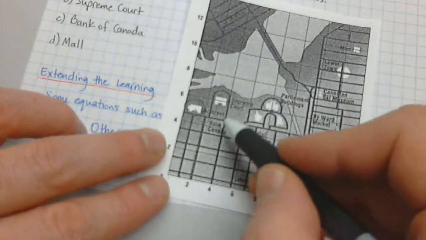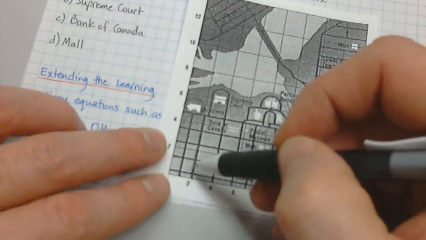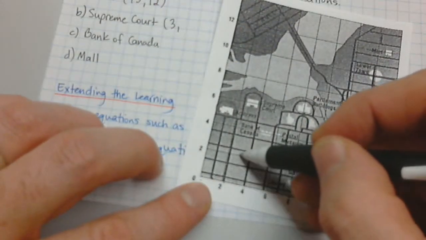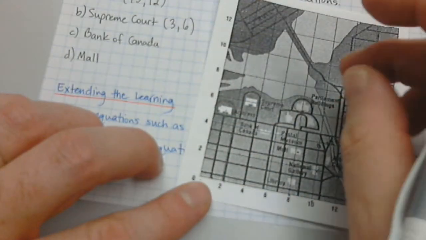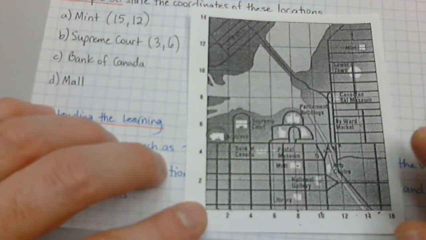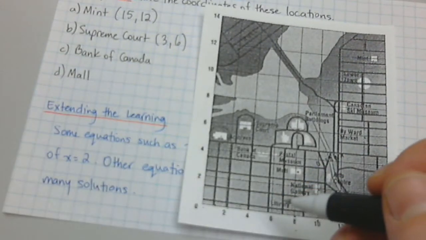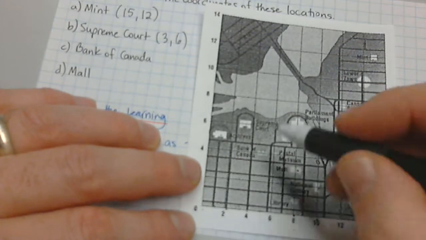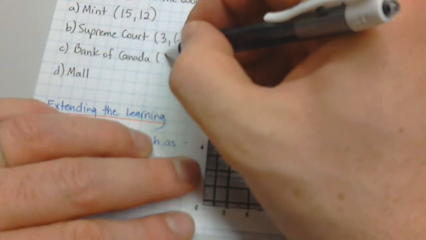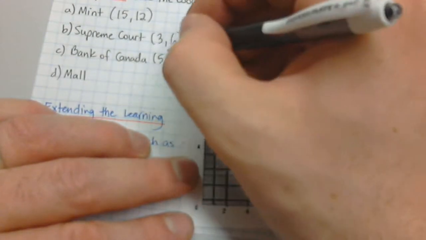The Supreme Court is over here, and so we've gone 2, 3 to the right. So our first coordinate is 3, and then we go up 2, 4, 6. So our coordinates are (3, 6). The next one is the Bank of Canada. And again, the Bank of Canada goes 2, 4, 5 to the right. So that's our first coordinate, separated with a comma. And then we go up 2 and then 4.